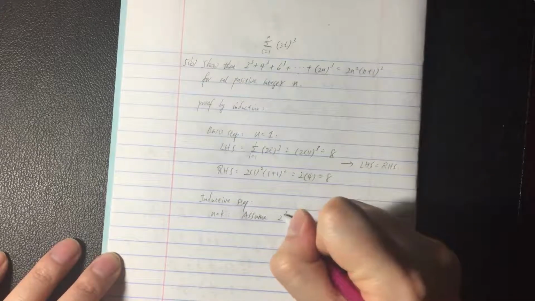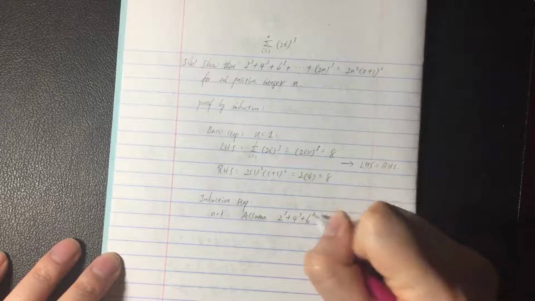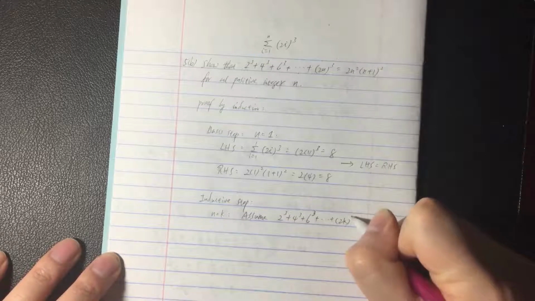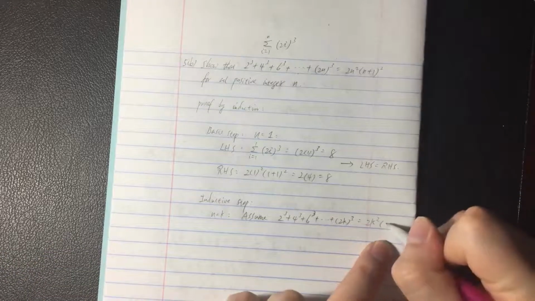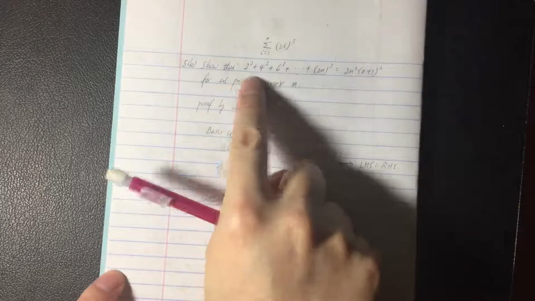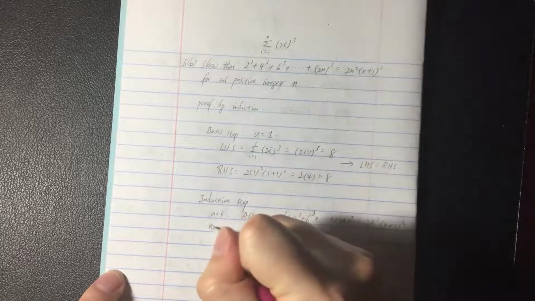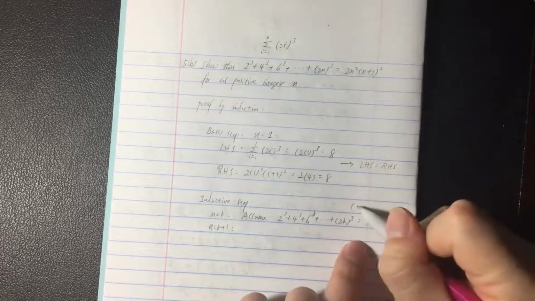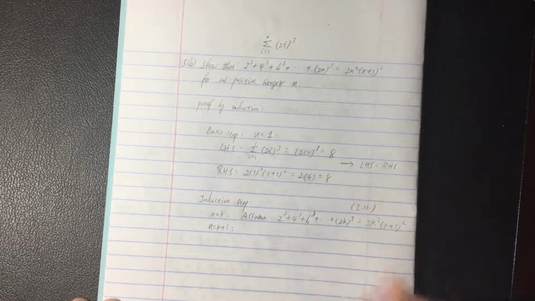We assume 2 to the power 3 plus 4 to the power 3 plus 6 to the power 3 plus ... plus 2k to the power 3 equals 2 k squared times k plus 1 squared. We assume this statement is true when n equals k. This assumption is called the induction hypothesis.